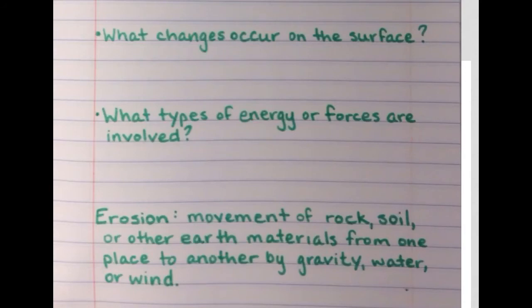And we're going to need a very important vocabulary word: erosion. Erosion is the movement of rock, soil, or other earth materials from one place to another by gravity, water, or wind. So I'm going to give you a minute to be sure you have erosion written down at the bottom of that page, and we're going to go through and answer some questions.